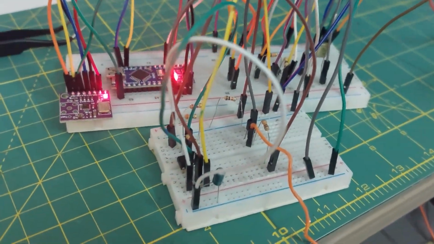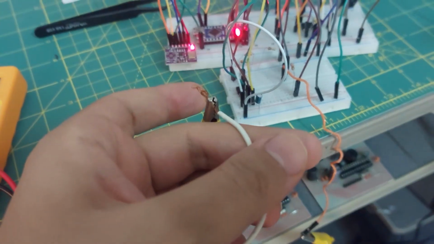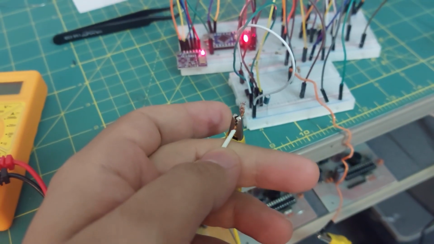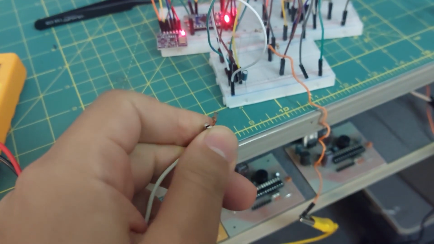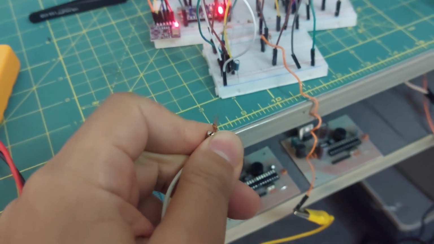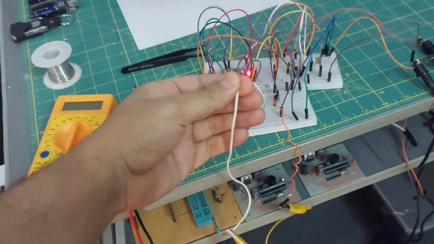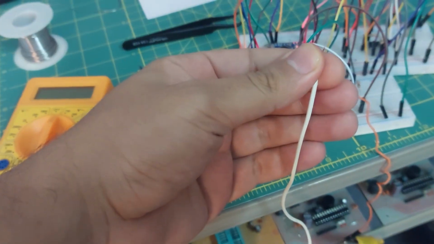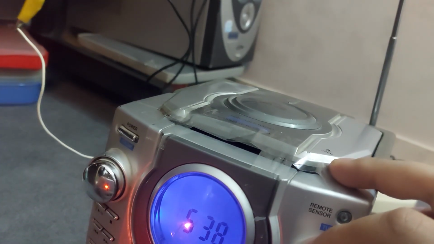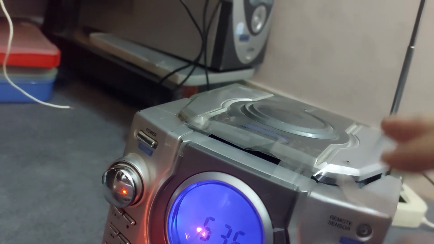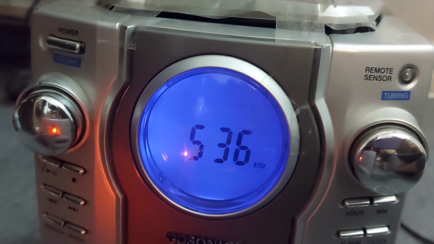Since the frequency is quite low, we need a large antenna. So when I touch the antenna, you can actually hear the demodulated square wave signal. I also changed the frequency a bit and found that the radio works better at 536 kHz.